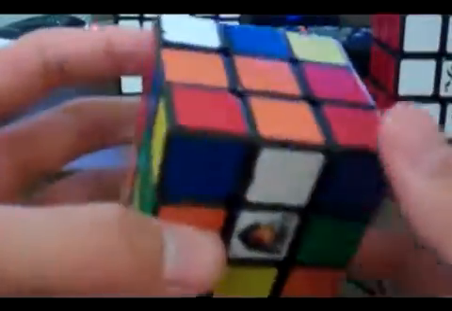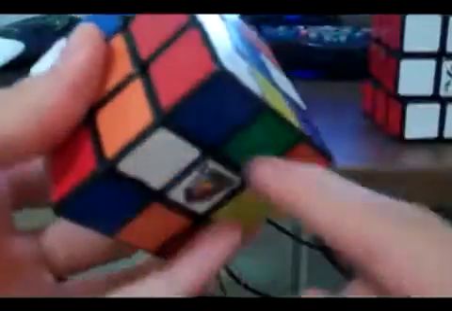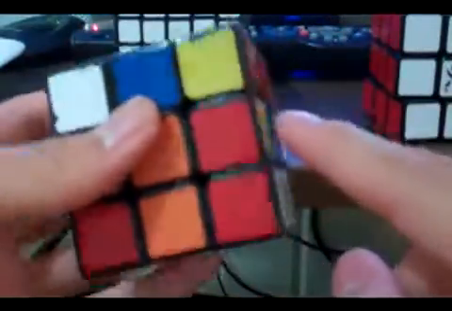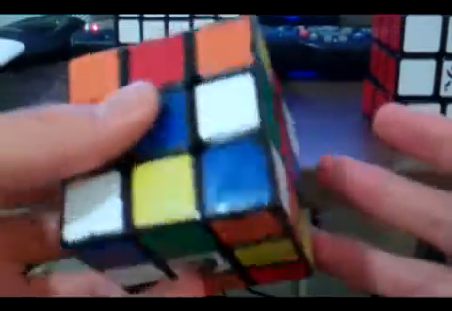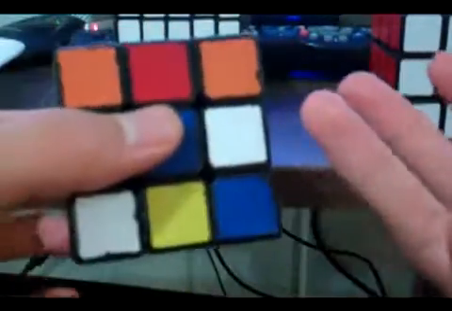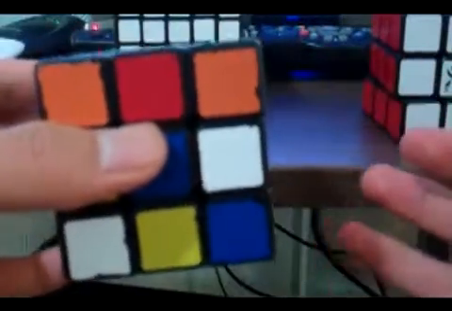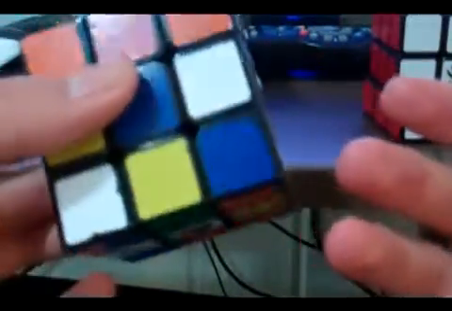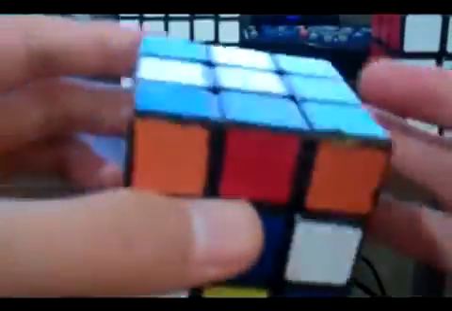Speedcubers all around the world have trouble transitioning from cross to F2L. At first it might seem like, wow, how can I do a cross and then find the first F2L pair? If you practice enough, then it gets easier because you can actually track pieces more efficiently.